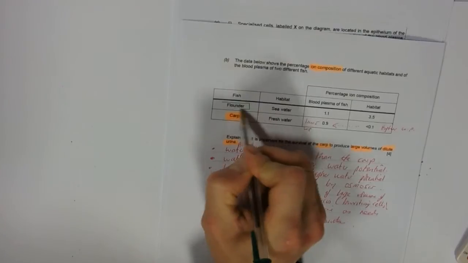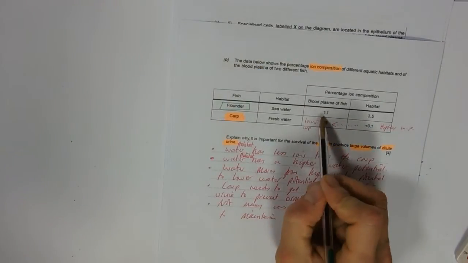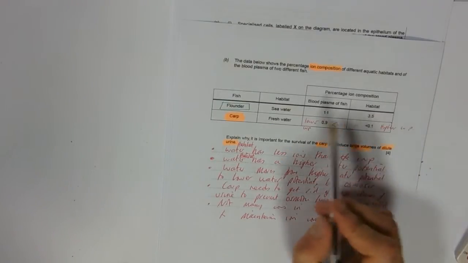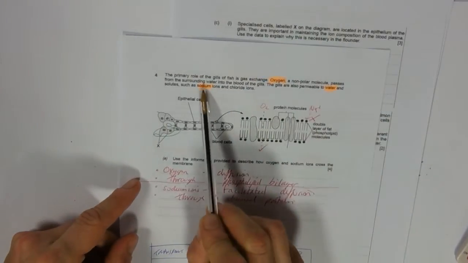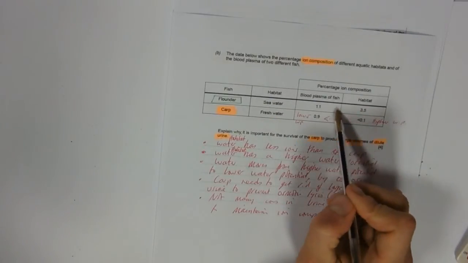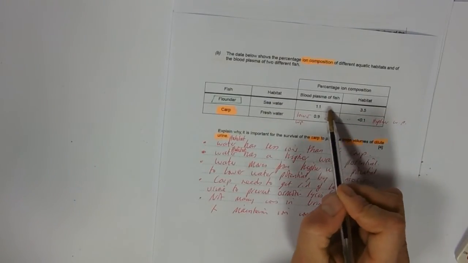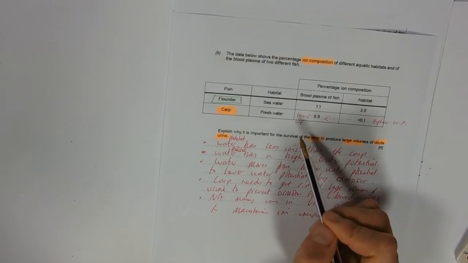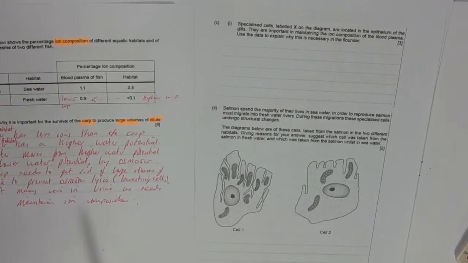And we need to talk about the flounder. So now we're talking about the flounder. Lives in the seawater, very salty seawater habitat, and we know that these ions can go through this membrane into the fish. So the problem that the flounder's got is that ions are going to be moving in by facilitated diffusion into its body, and so these cells will pump the ions back out again. So we just need to put that into words.